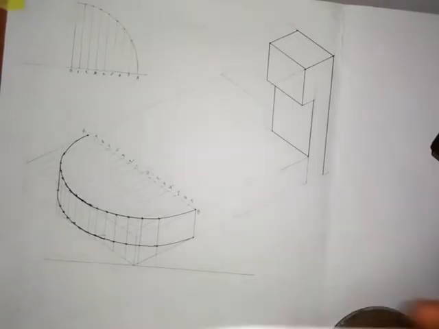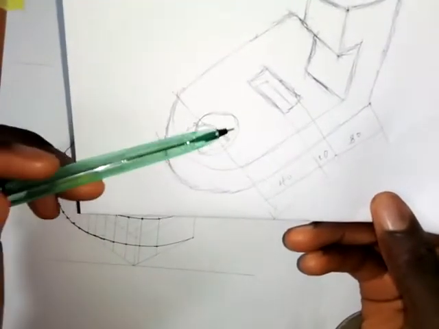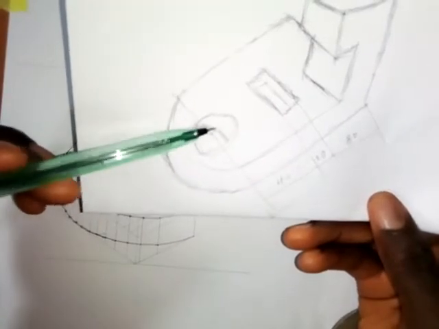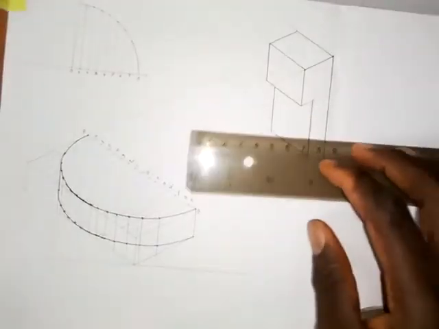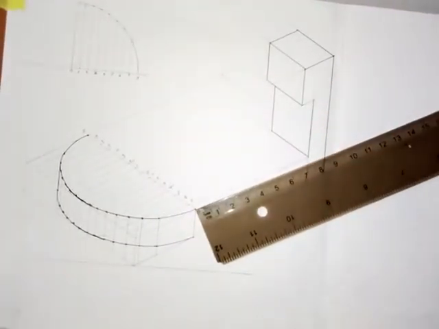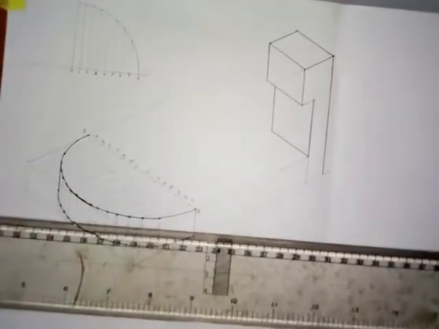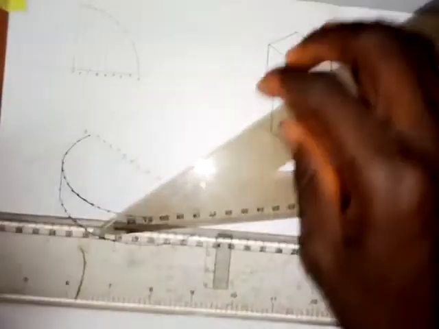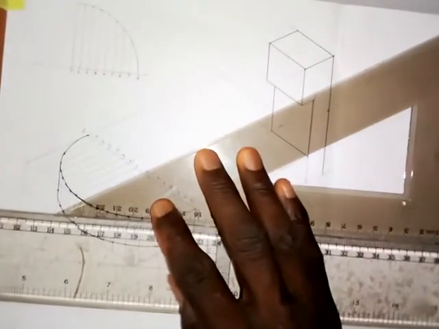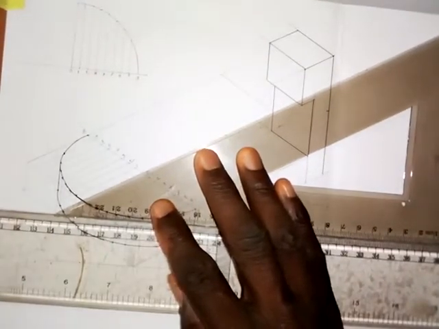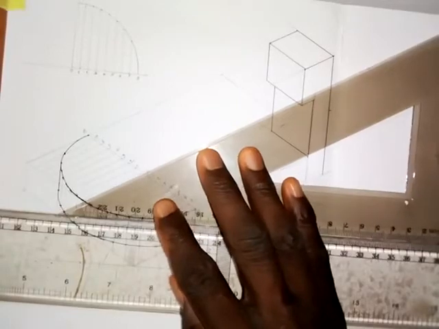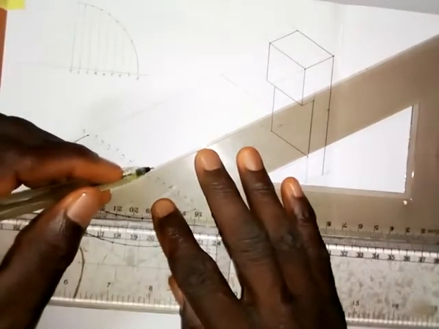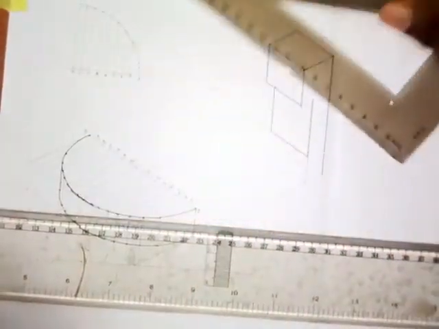So the next is that we want to draw this circle now. Don't forget that the diameter of this circle is 40 mm, so the radius is 20. So what we do is extend the center line here at O backward.